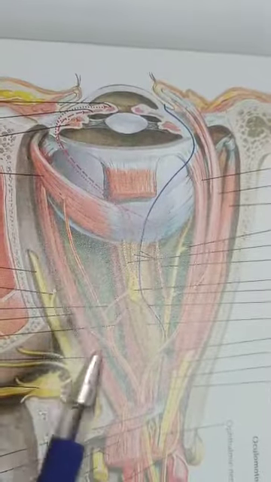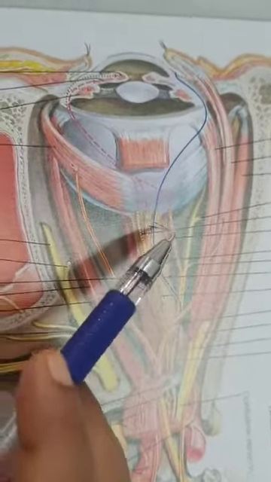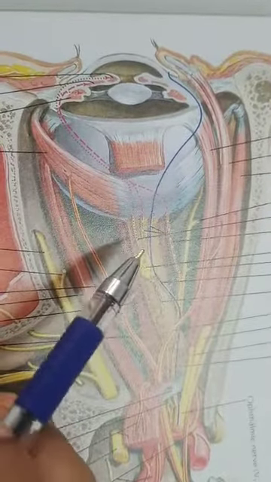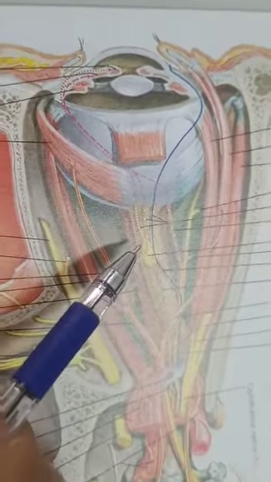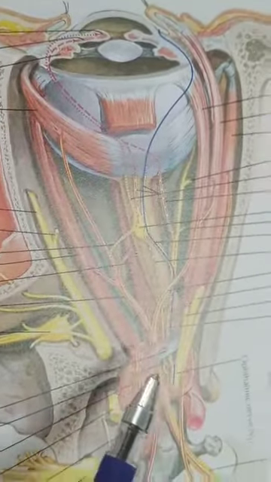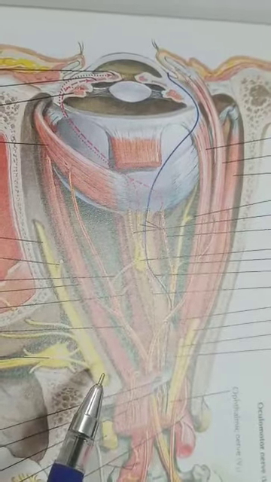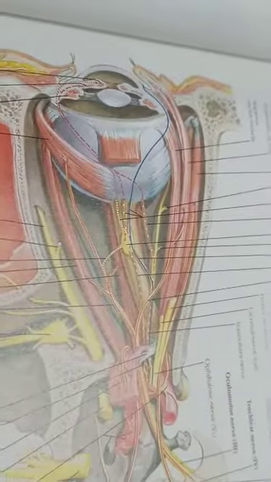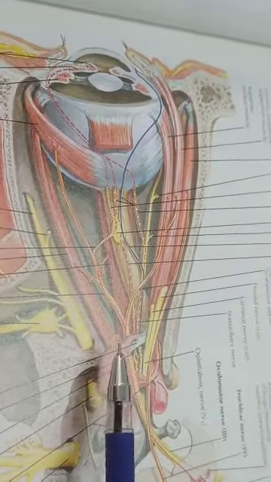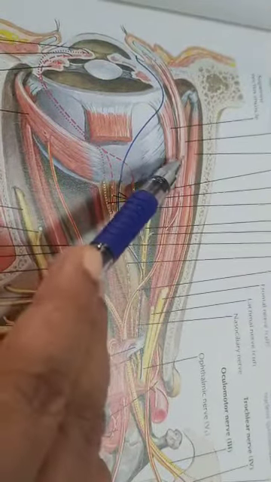Then the voluntary muscles are of two types: the rectus muscles and oblique muscles, and one levator palpebrae superioris muscle. So four rectus muscles, two oblique muscles, and a levator palpebrae superioris muscle. First we can study the levator palpebrae superioris muscle.